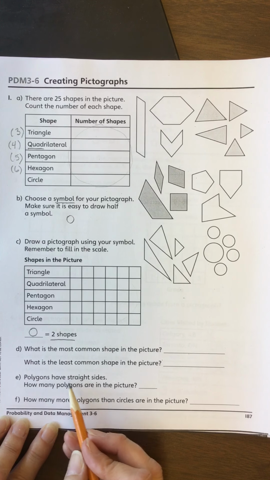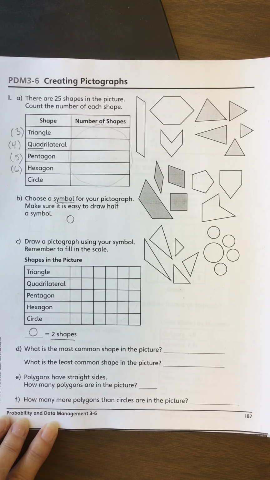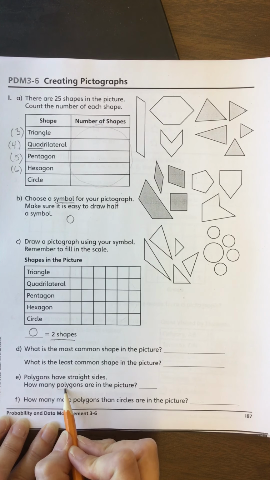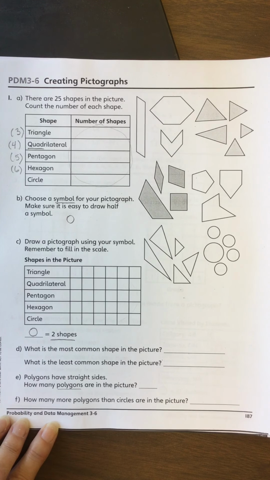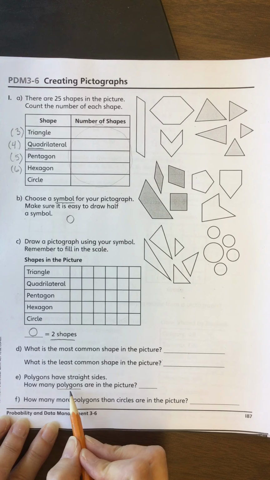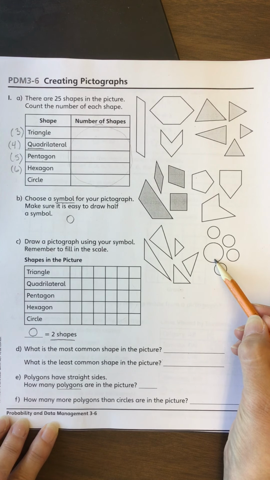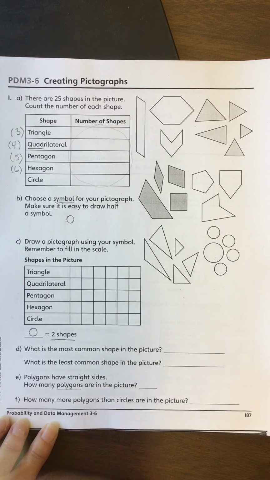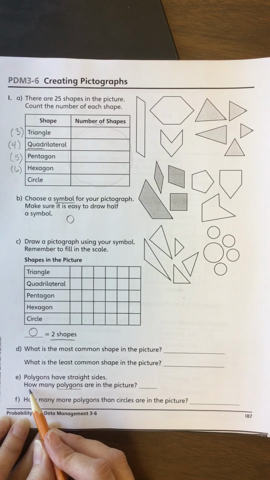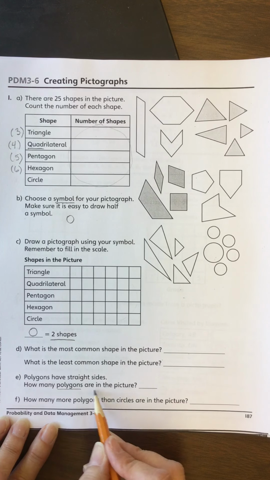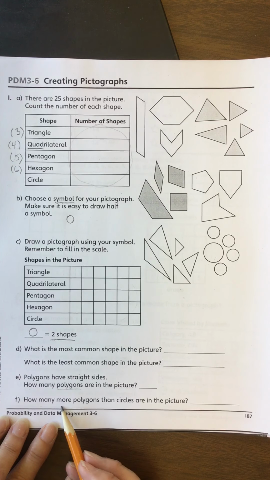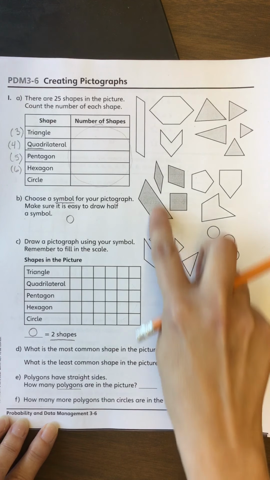Okay, polygons have straight sides. How many polygons are in the picture? Now, you may not have heard this word polygon, or it might have been since grade 2 that you heard about it, but a polygon has straight sides. Do circles have straight sides? No, they don't. Okay, so that's something to keep in mind when you ask how many polygons are in the picture and how many more polygons than circles are in the picture. Now you're doing a comparison, okay? This compared to all the rest.